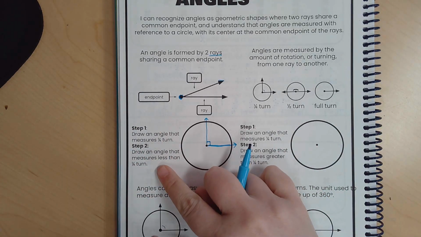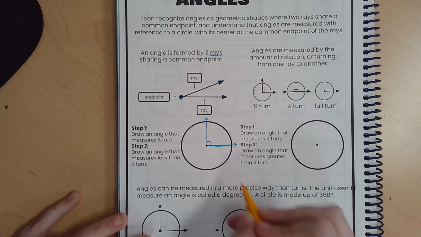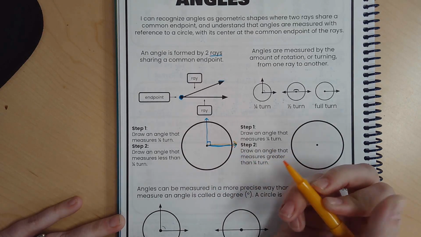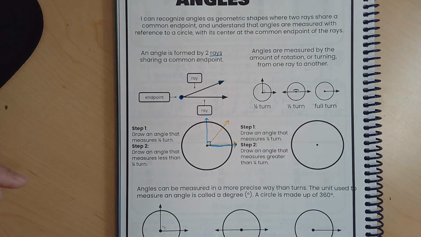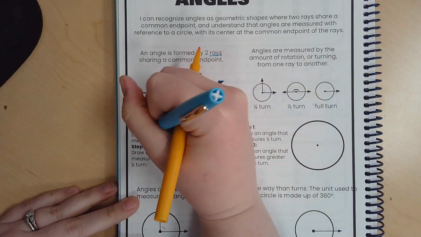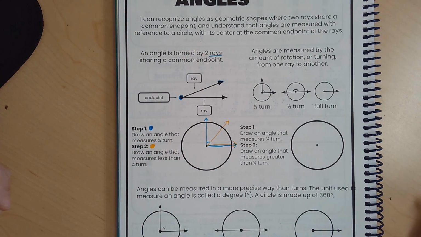Then it says draw an angle that measures less than 1/4 of a turn. So if we wanted to do an angle that measures less than 1/4 of a turn, I'm going to get another color, I'll do it yellow. So it would be right on top, and then if it was less, we could do that, okay? So I'll put this right here. If you want to use two colors, you can. Maybe do one in pencil and one in colored pencil, okay?